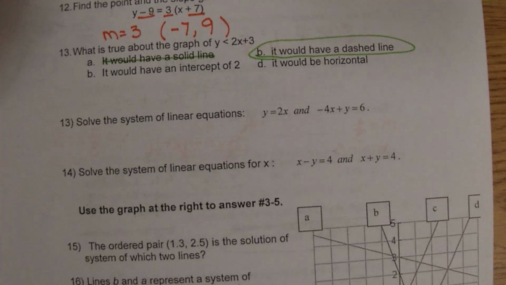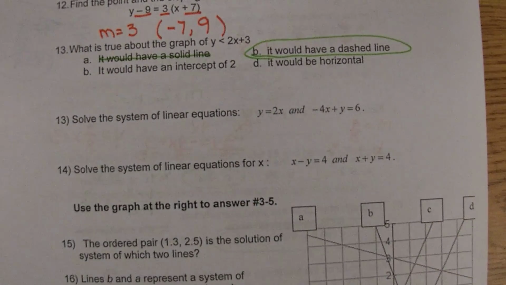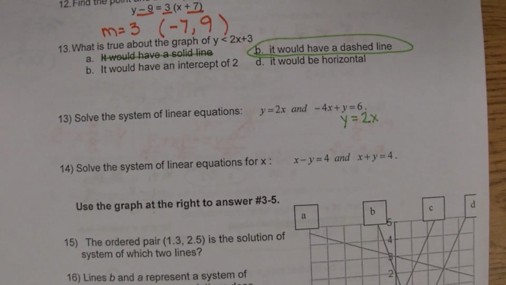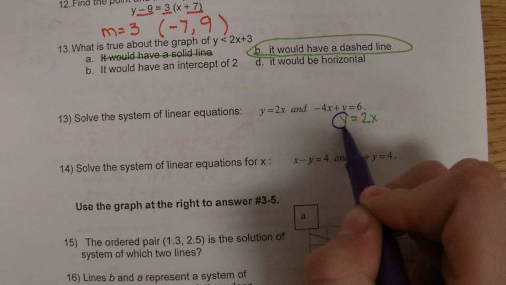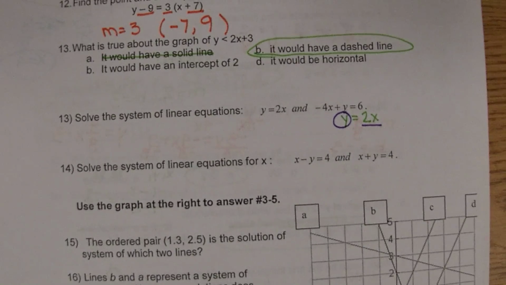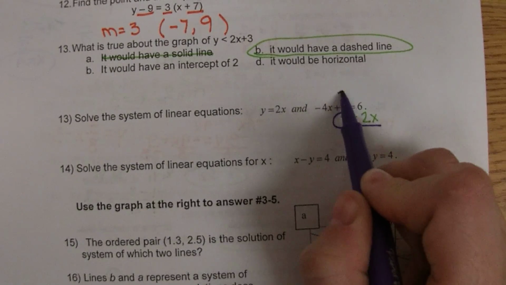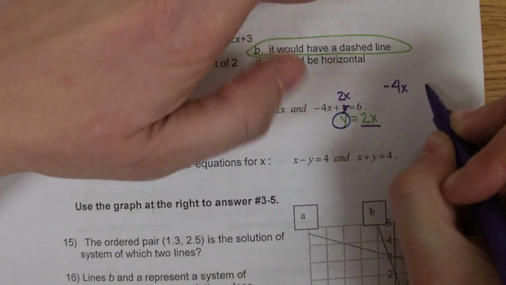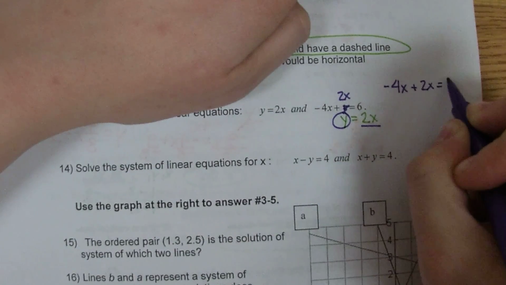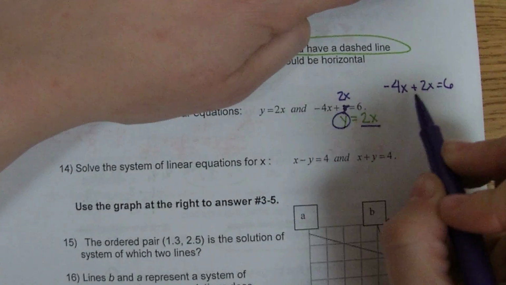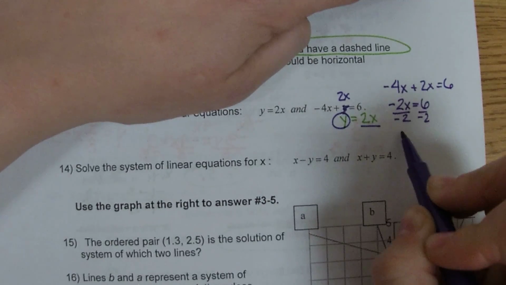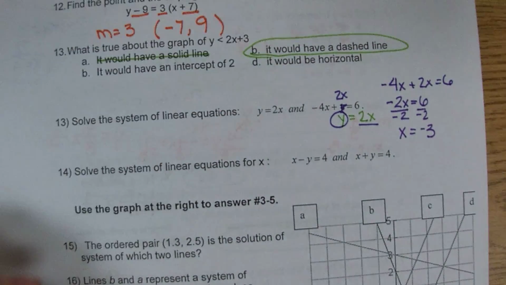Number 13, we want to solve a system. So I told you this in class, but you probably want to rewrite this underneath to give you that same look. Okay, and then we'll find one. This situation has one that says x equals or y equals, so substitution is a good pick. So we're going to cross out the y on top, and in its place we're going to put 2x. So we now have an equation that says -4x plus 2x equals 6. -4x plus 2x is -2x. Solve that. We'll get x equals -3.